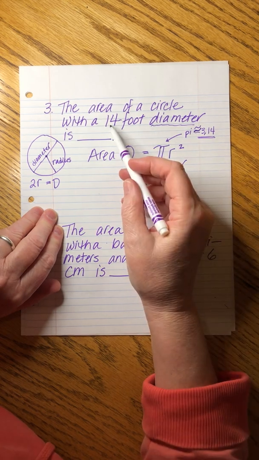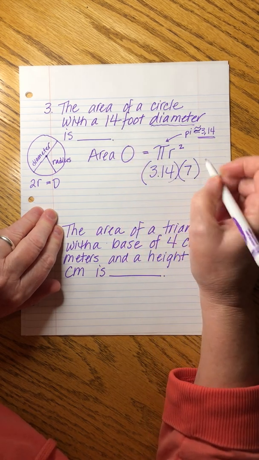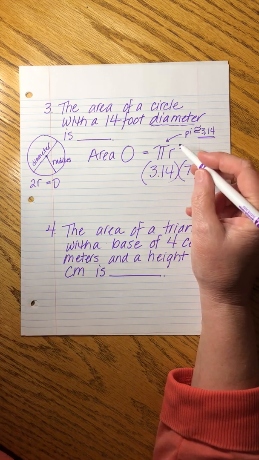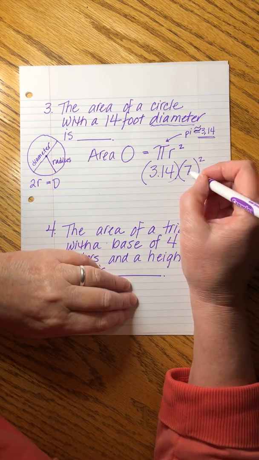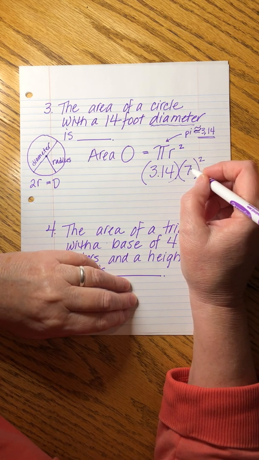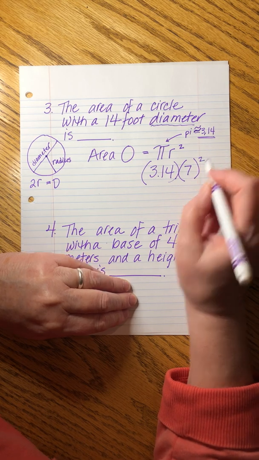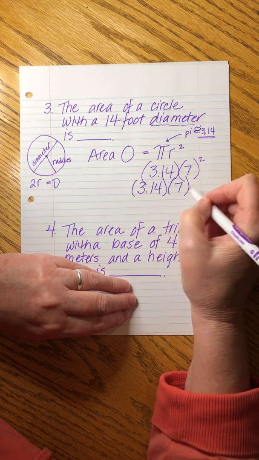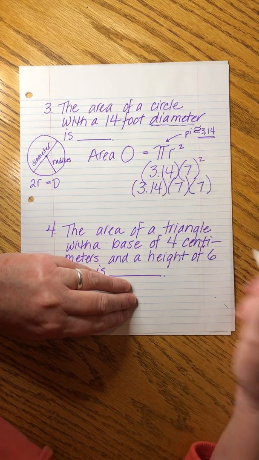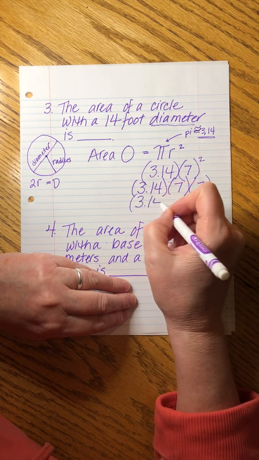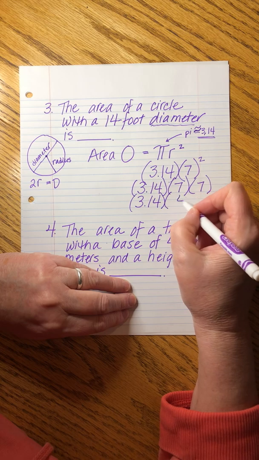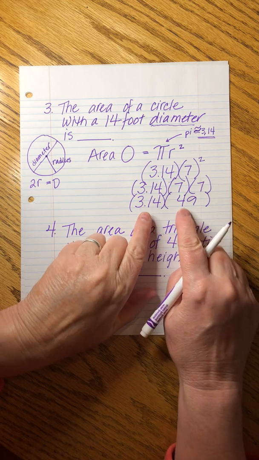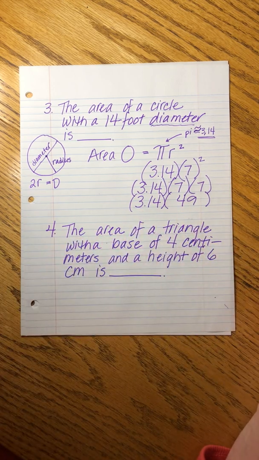I take half of the diameter. But then I have to square it. The formula tells me I have to square that. And remember that when we have exponents, what that means is we're multiplying this number, which is called the base, times itself this many times. So we can rewrite this, if we want, as 3.14 times 7 times 7, or we can write it as 3.14 times 49, because 7 times 7 is 49. There, I helped you get started. Now pause me and see if you can multiply those two together and get a lovely answer.